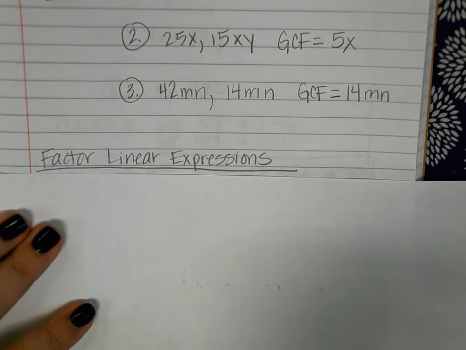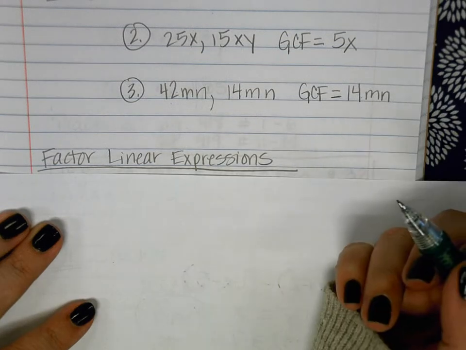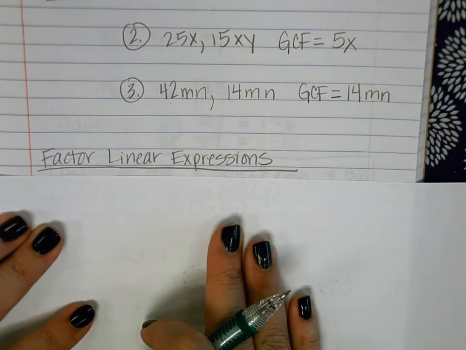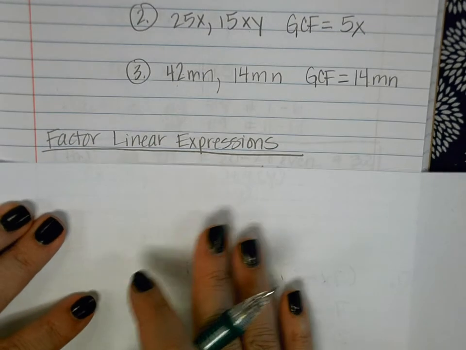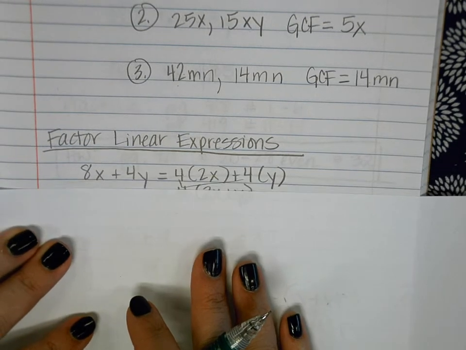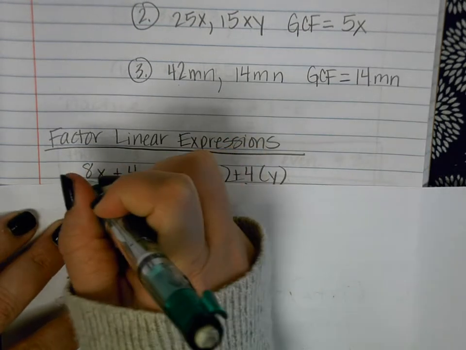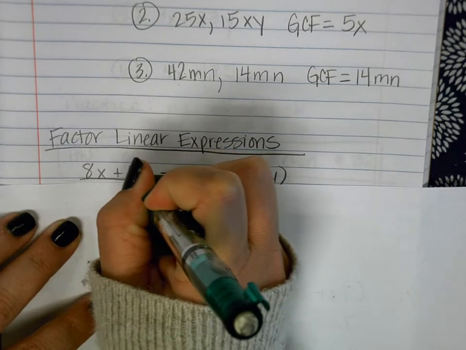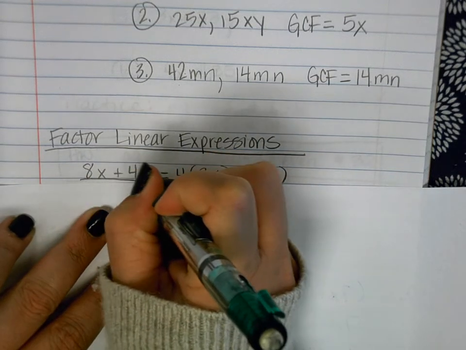Okay, so that's factoring in a nutshell. But now we have these linear expressions that we've been working with. So factoring linear expressions looks like this. Okay, so we have 8x plus 4y.